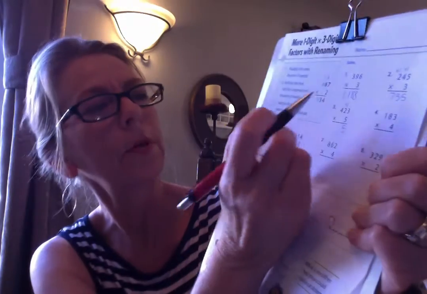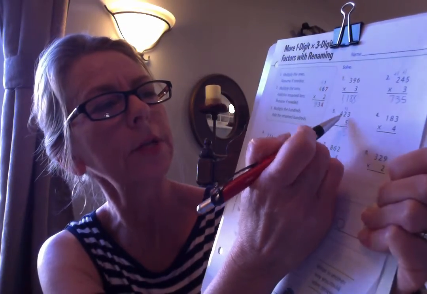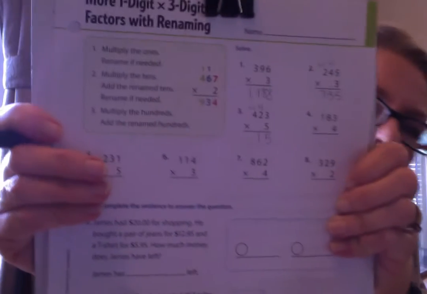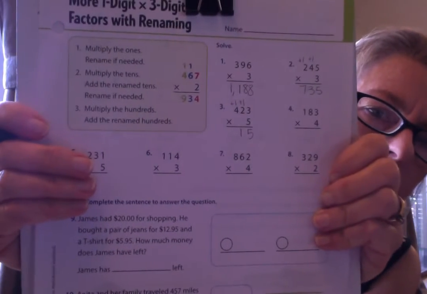Okay, now we take our multiplier and we multiply times our tens. 5 times 2 is 10 tens plus 1 more. That would give us 11 tens, and that means we'll take 10 of our tens and change it into 100. Okay? All right, so now we multiply our hundreds.